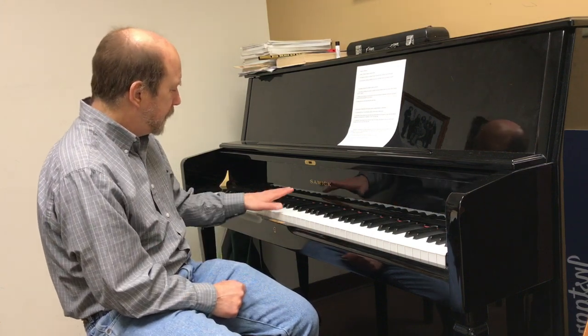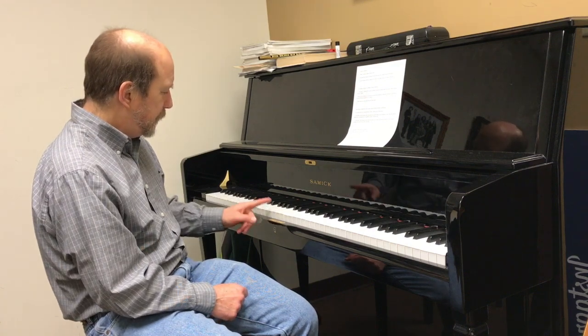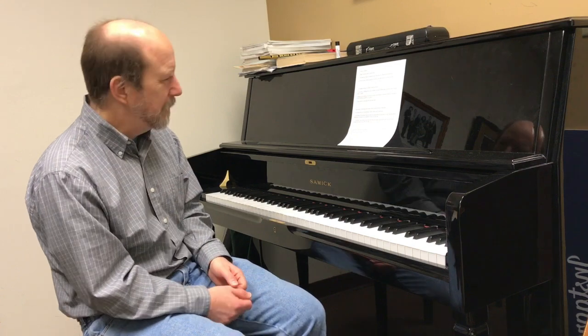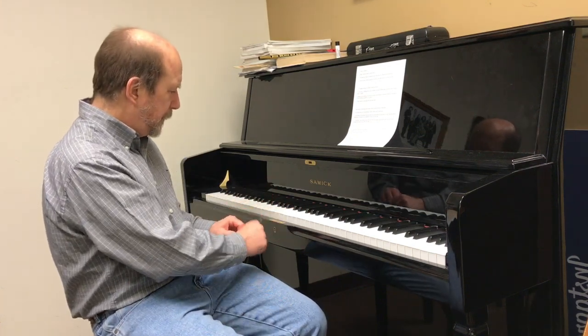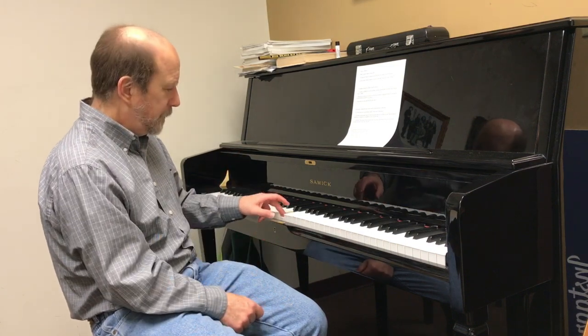And pitches that are an octave apart have the same name. So this pitch and this pitch have the same name. They're both D, if you want to know. But anyway, an octave is a pretty big jump. So each octave is divided into 12 smaller intervals.